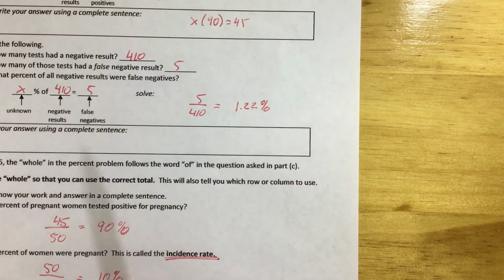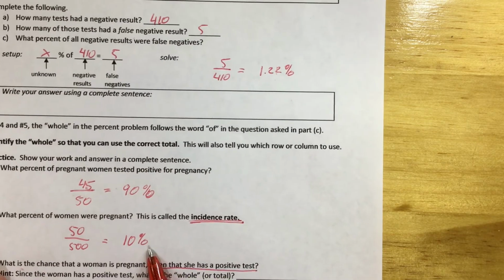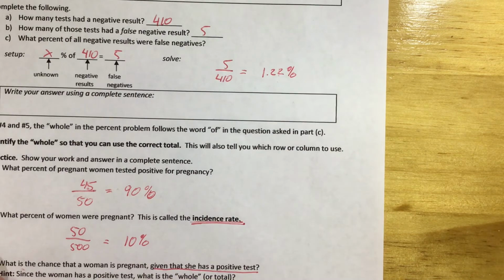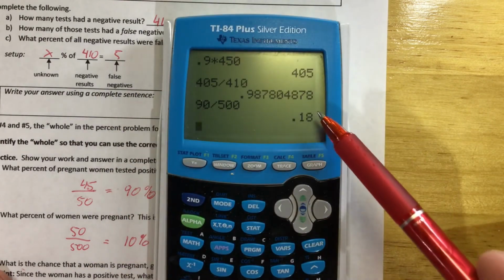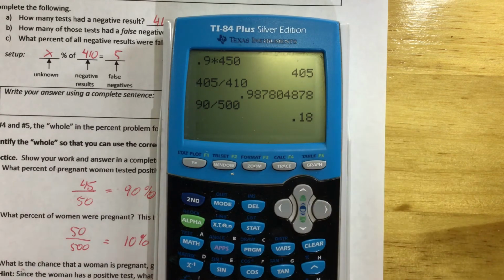I think that's interesting because our incidence rate is that 10% of women are pregnant, but our test results overall are coming back at 18%. That highlights the idea that we've got a lot of false positives in there. There are also some false negatives, but it definitely highlights that there are more false positives than false negatives.